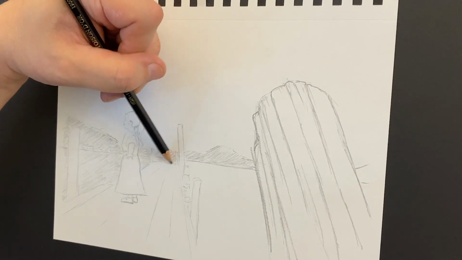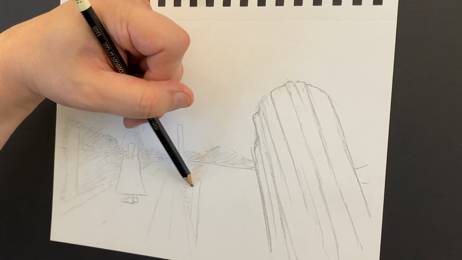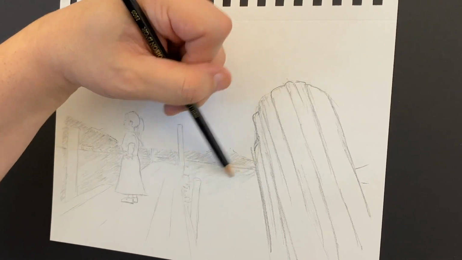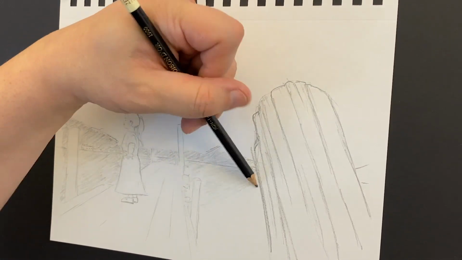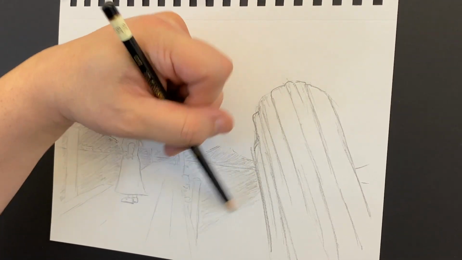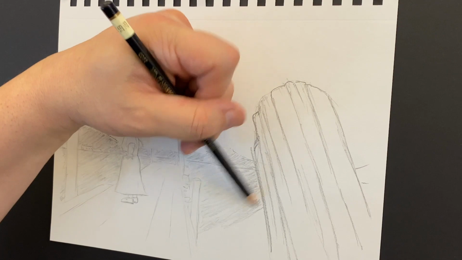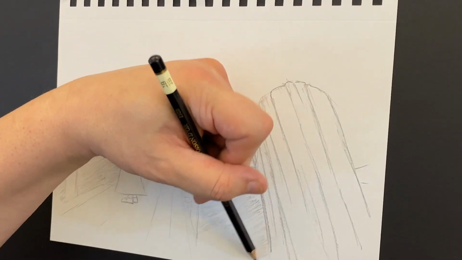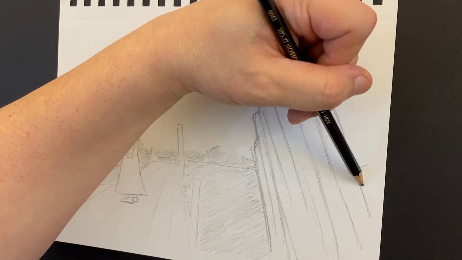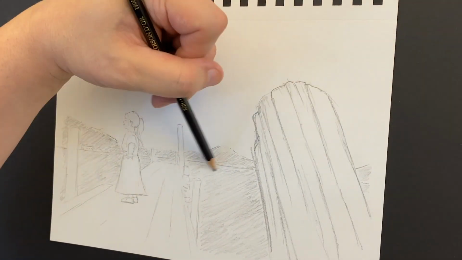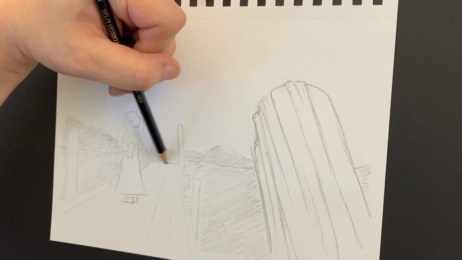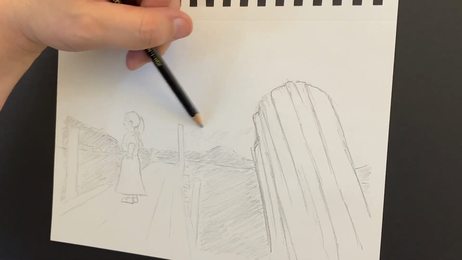Right now, what I'm doing is filling in some of the water that's going to be underneath this dock. I'm just making a shade, and I'm not being very careful about doing it. As I go, it's a bit darker on the right side and a little bit lighter on the left side as I go. And that's okay. I'm going to show you what we're going to do with these lines as we get further into this drawing.